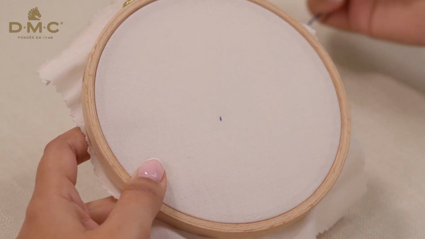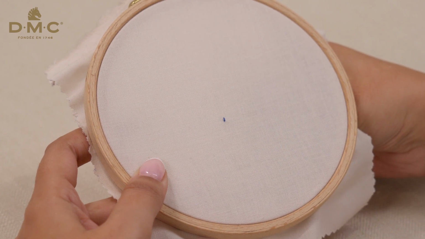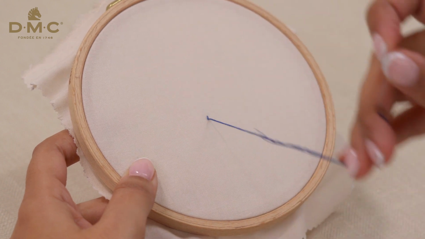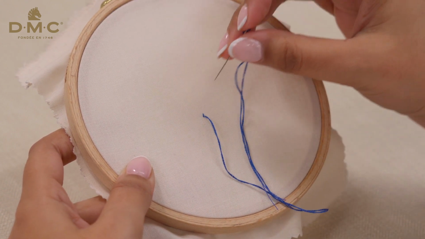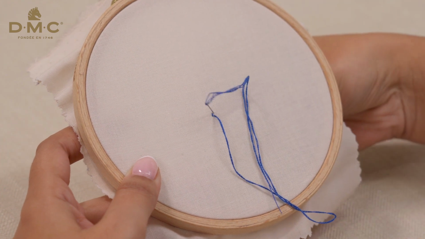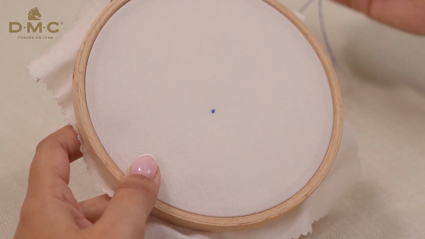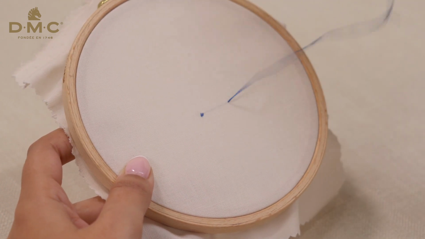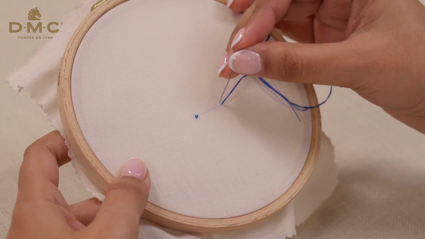Come back up the fabric where you started and back down a few millimeters away along where you first placed your stitch. Continue grouping stitches together at different angles to look like scattered seeds.